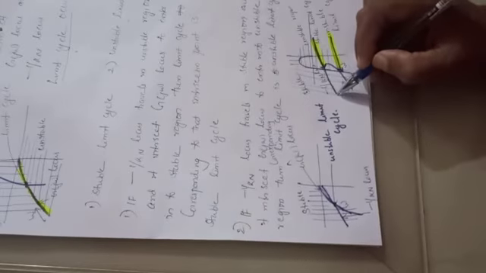Here this is G omega locus and this one is minus 1 by Kn locus. This is minus 1 by Kn locus in the increasing value of omega, and this one is G omega locus in the increasing value of omega. And here we can see that at this point a limit cycle occurs, and here also there is one intersection and there is a limit cycle.